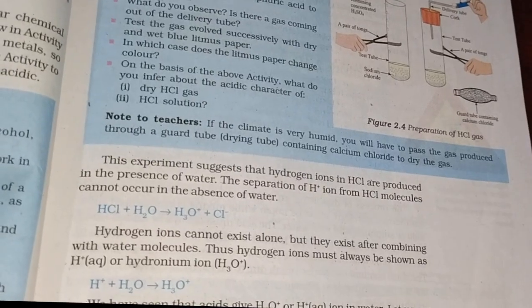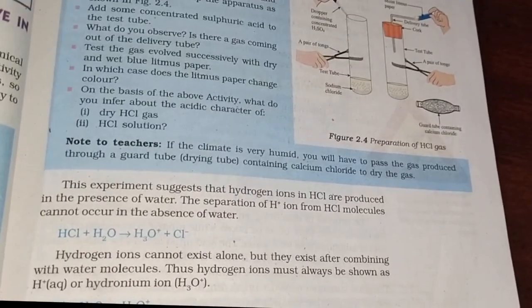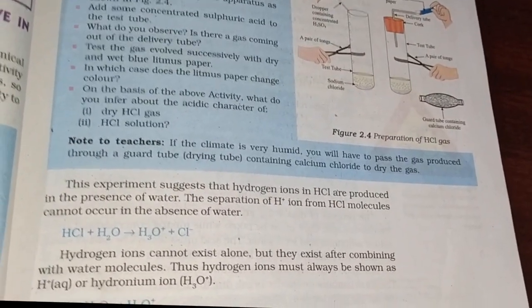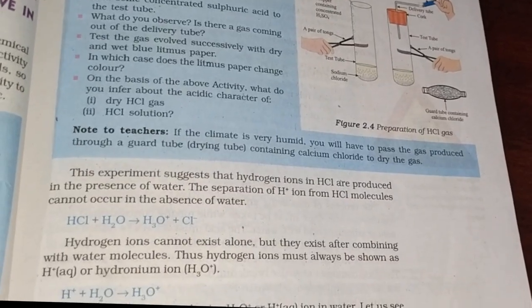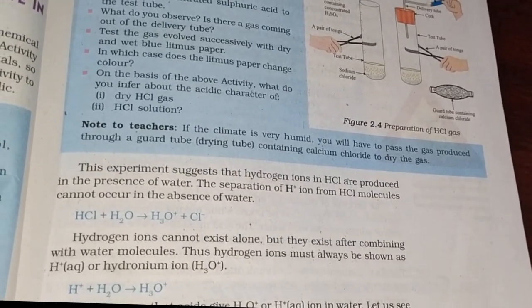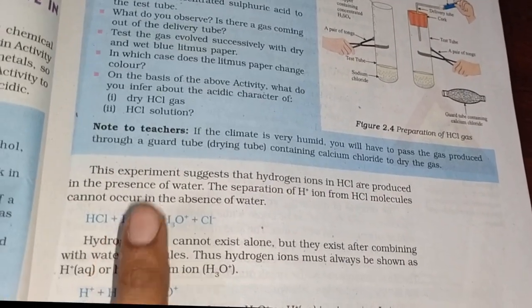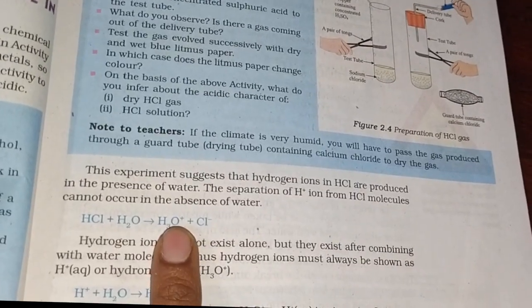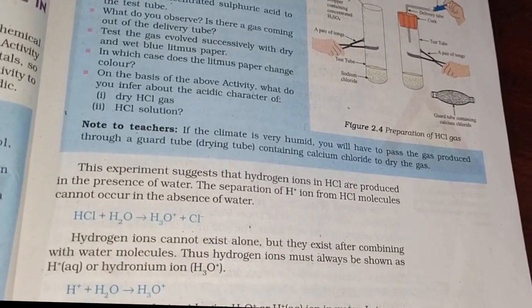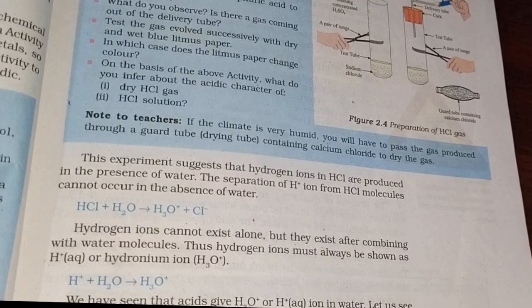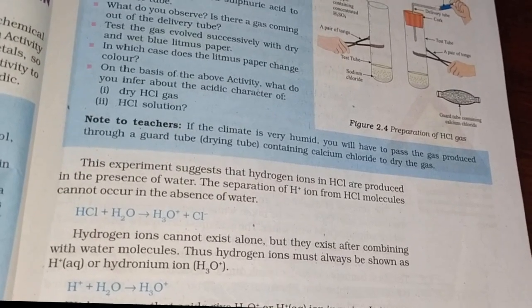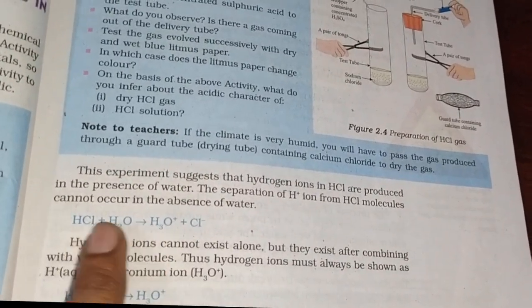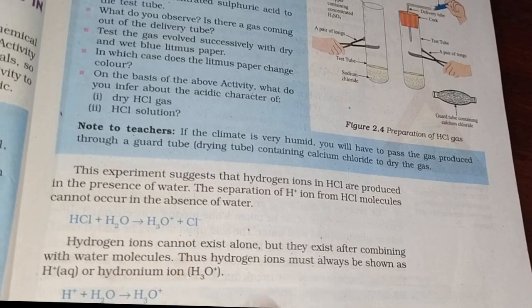So what we can say is, they can ionize to produce H plus ions in the presence of water only, in aqueous solutions only. So HCl reacts with water to form H3O plus and Cl minus. Hydrogen ions cannot exist alone, but they can exist by combining with water. They combine with water to form H3O plus.